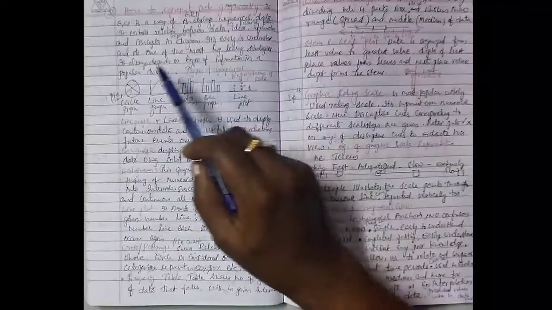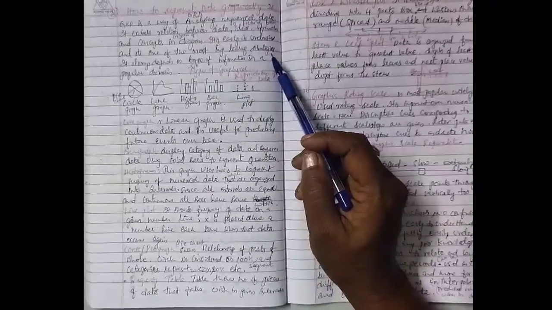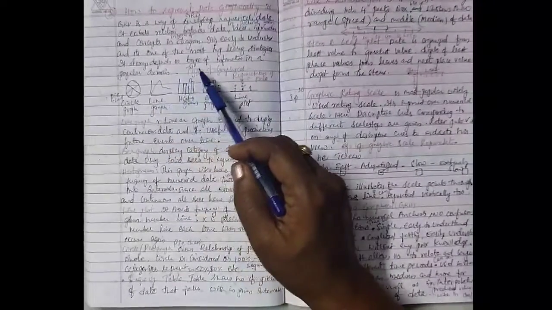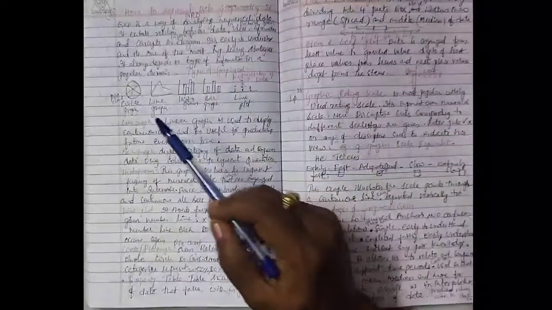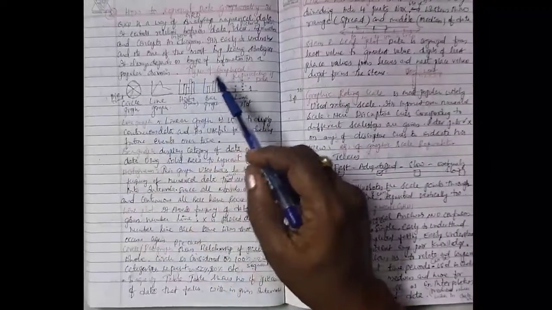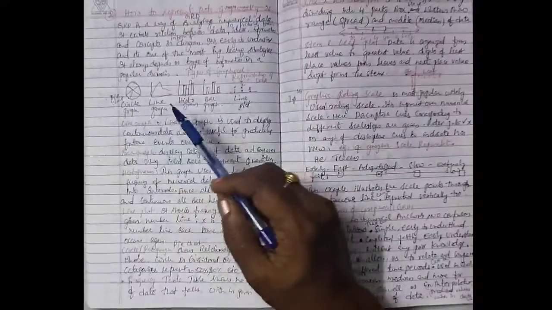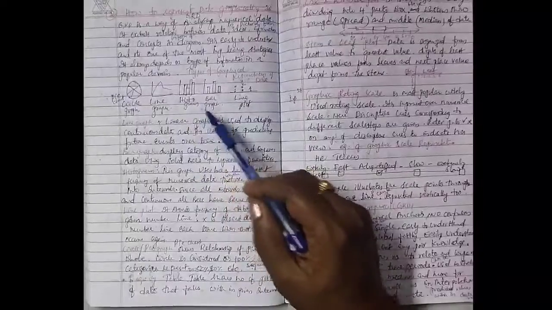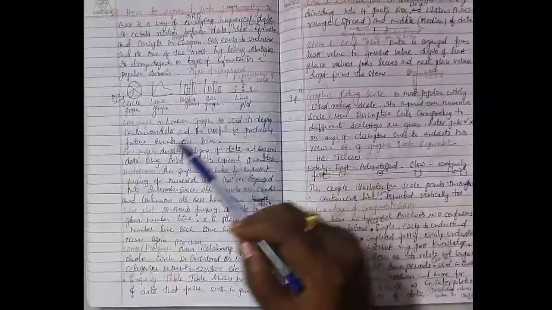It's easy to understand and it's one of the most important learning strategies, and it always depends on the type of information in a popular domain. A few examples of graphical representation are pie charts or pie graphs, linear graphs, histograms, bar graphs and line plots. Let us see them one by one.